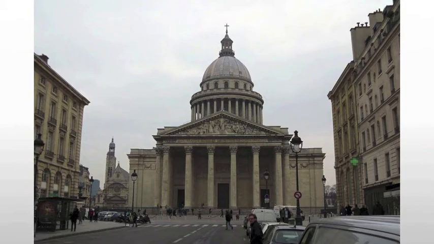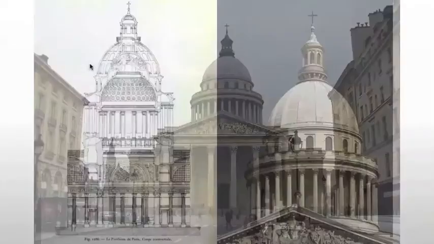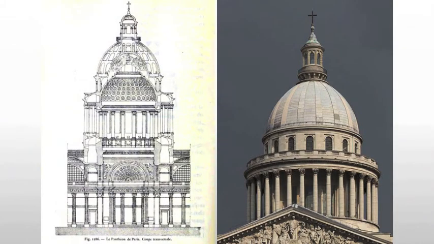It's lacking some of the windows that you would expect, but those are primarily in the dome, bringing light into the structure. The dome itself is based on both Michelangelo's dome at St. Peter's in Rome, but also on Christopher Wren's dome at St. Paul's in London. And we can see that here.